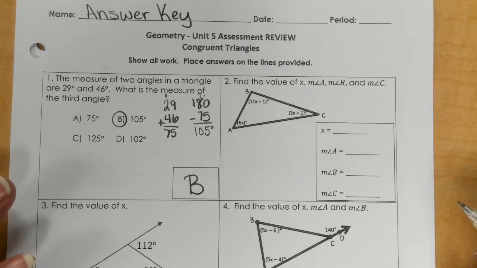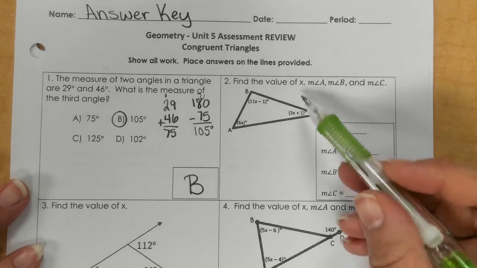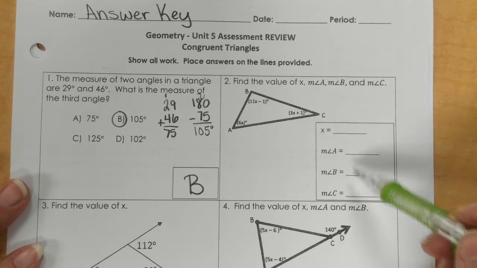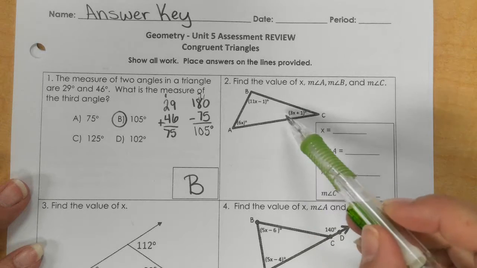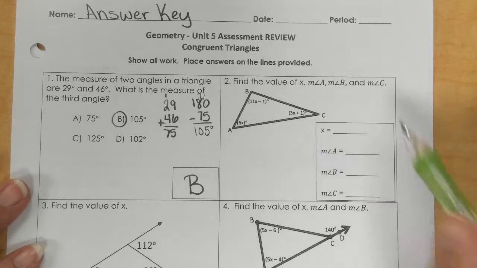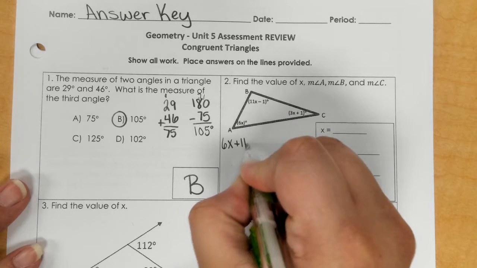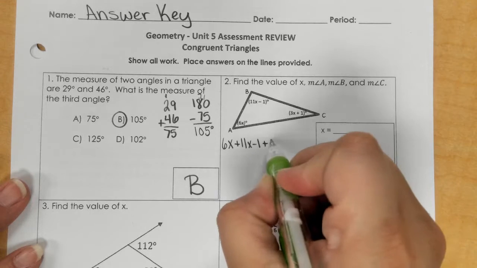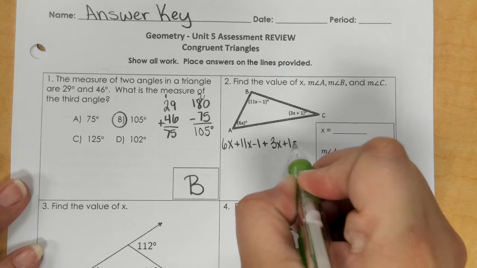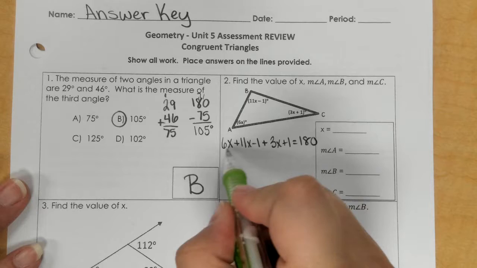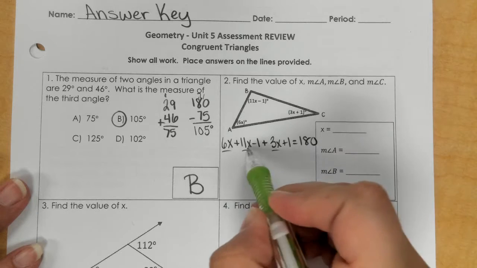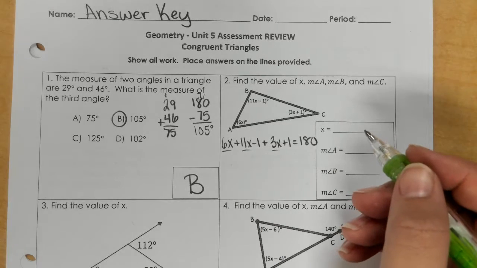In number 2, they want to find the value of x and all three angle measurements. So we're going to have to add all three of these together to equal 180 degrees. Alright, so I combine like terms 6, 11, and 3.